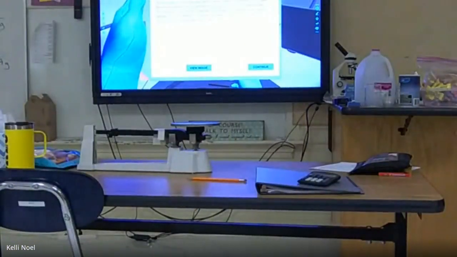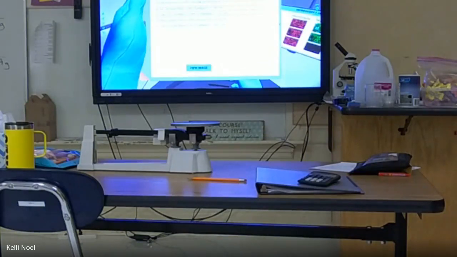The fluorescence microscope uses lasers to excite different fluorophores. And are the molecules able to cross the membrane?